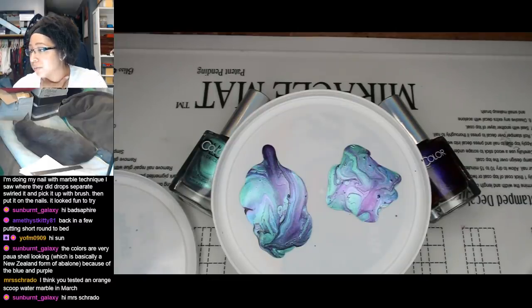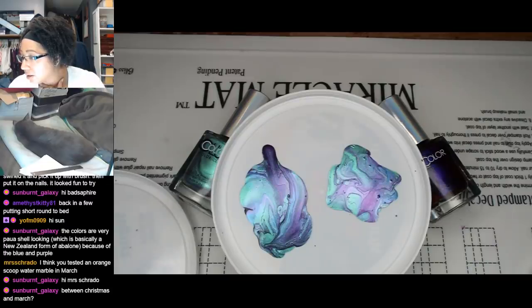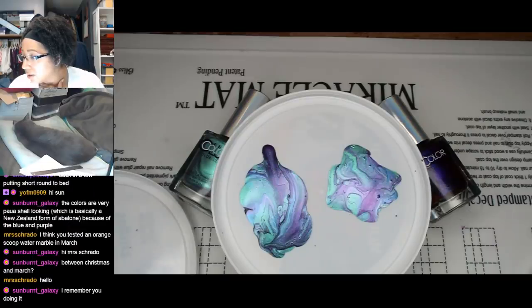Amethyst is putting Short Round to bed. Hey, Mrs. Shredo. An orange scoop marble.